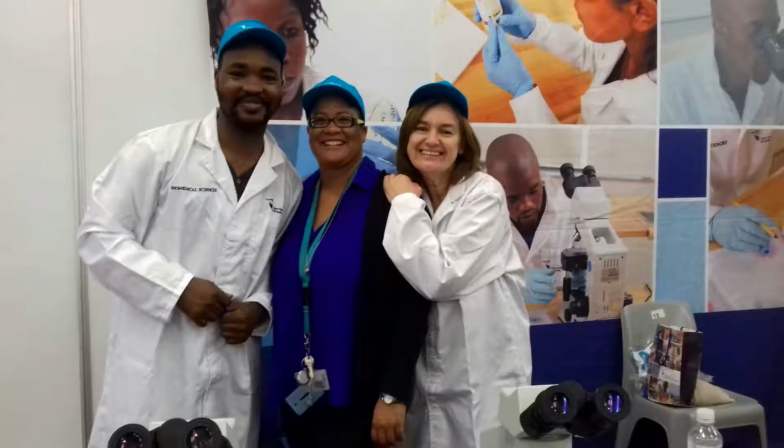This is the face of our department, Biomedical Sciences. On the far right is Professor Davison, who is our HOD. He's a hematology specialist. And in the middle there is Mrs. Prince, who is a microbiology specialist. And then on the far left is Mr. Sogwakwa, who's a hematology specialist. Ours is not a singular discipline. It's a lot of disciplines that we have in our department.